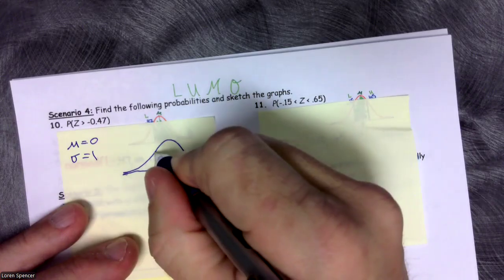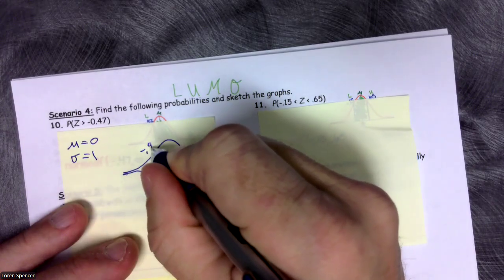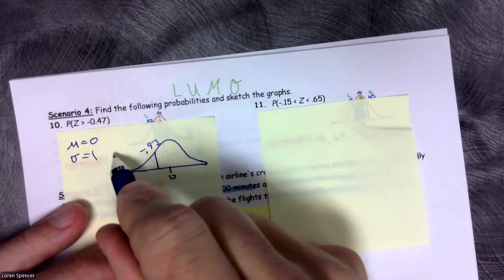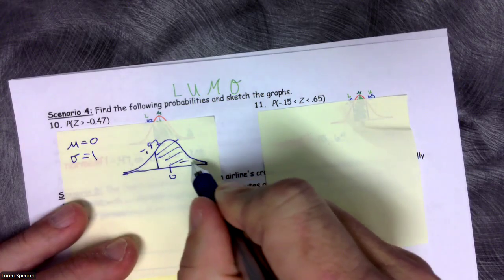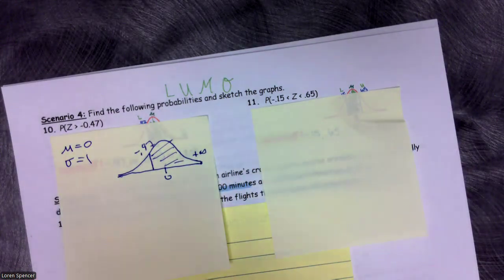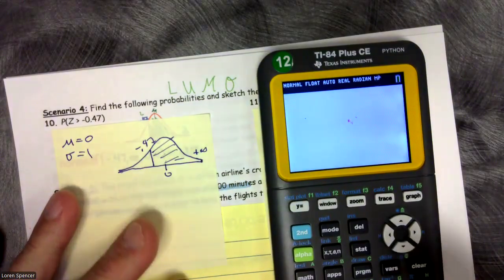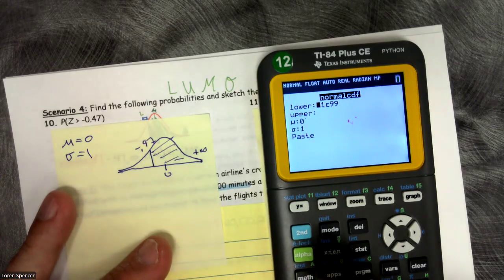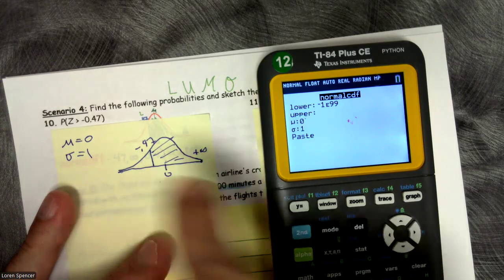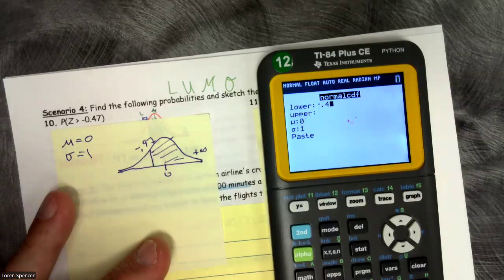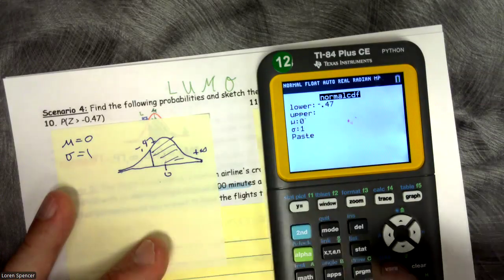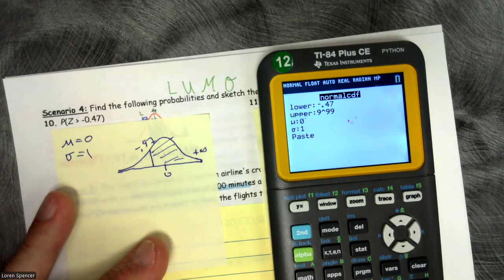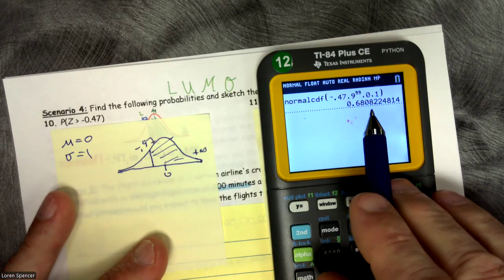Negative means it's below. So negative 0.47. And they say we're sketching up. Well, where are we sketching up to? Infinity. Okay, I'm not going to write down the calculator commands. I will show them to you, but here we go. So second vars, norm, CDF. What's the lower part of my shading? Negative 0.47. What's the upper part? I shaded to infinity, so 9 raised to the 99th. Mean is 0, standard deviation of 1. And we get 0.6808.